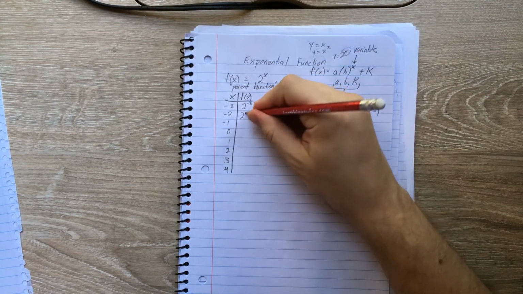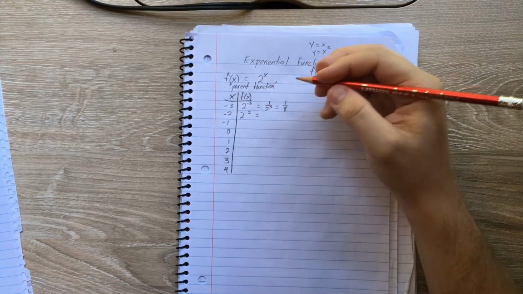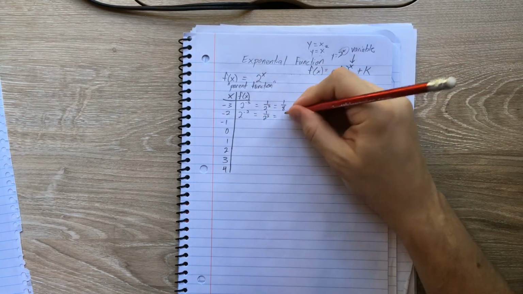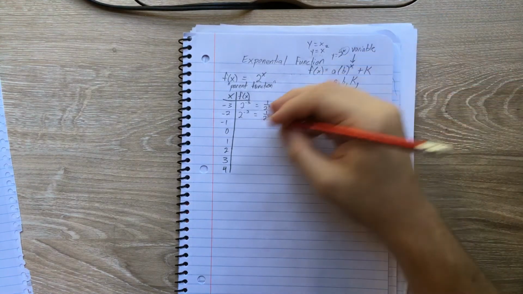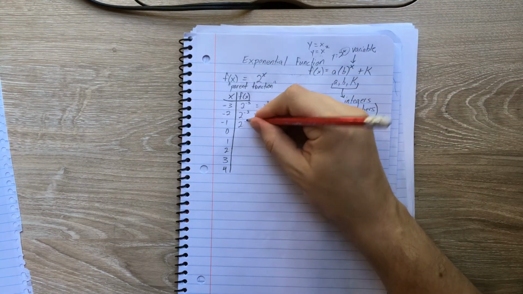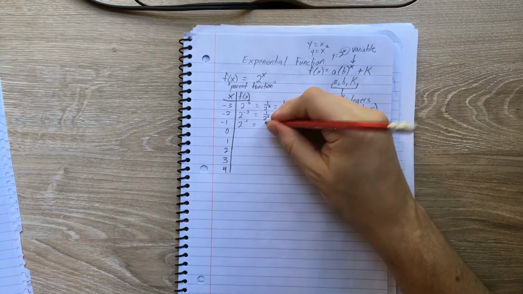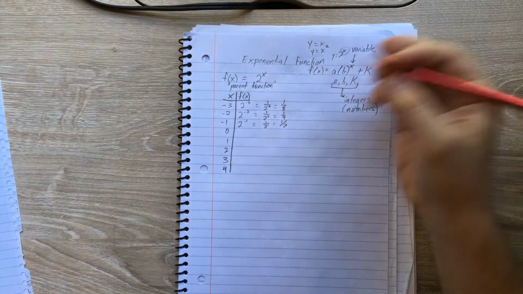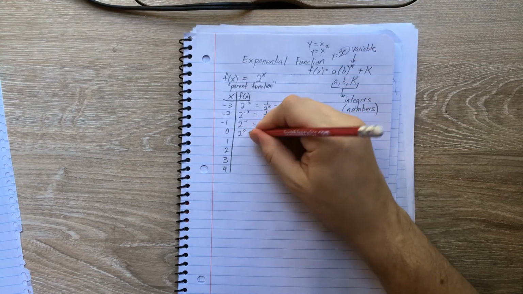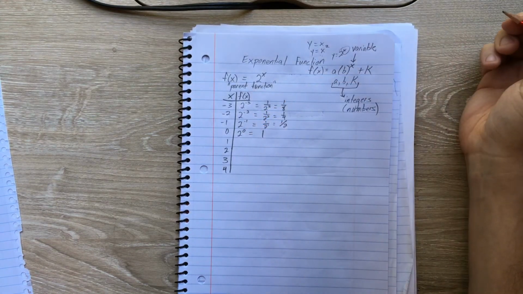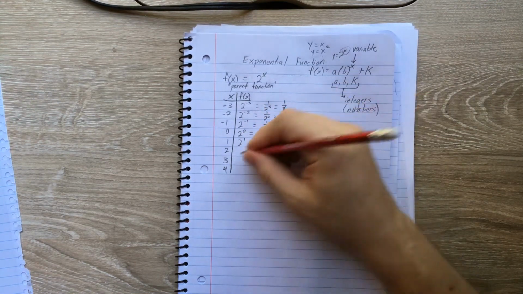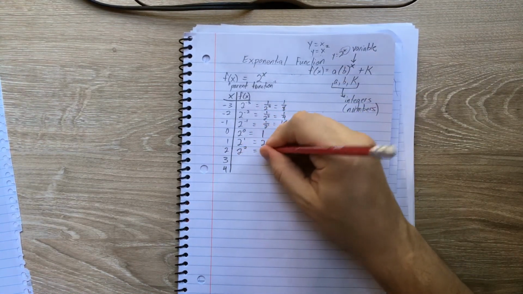And same thing, if we fill in this table, 2 to the negative 2 is 1 over 2 squared, which is 1 over 4. 2 times 2 being 4. 2 to the negative 1 is going to give me 1 over 2 to the 1, which is just 1 over 2. And 2 to the 0, of course, that just gives me 1. Anything raised to the 0 power is 1. 2 to the 1 is 2. 2 to the 2 is 4.